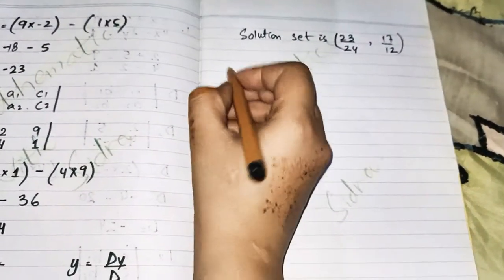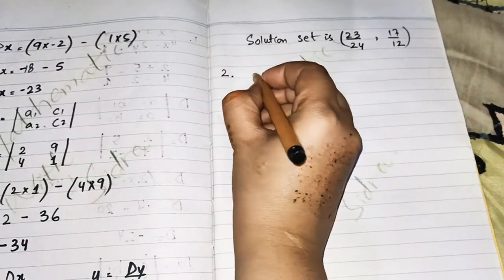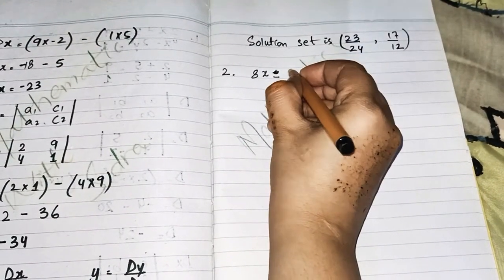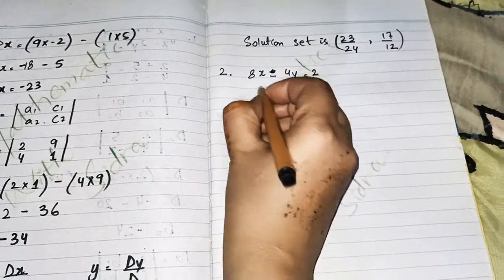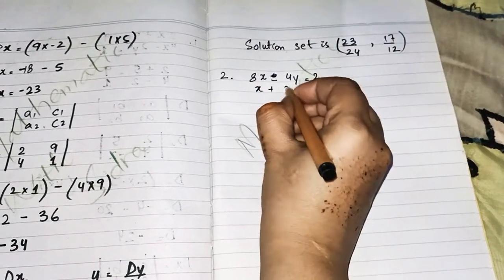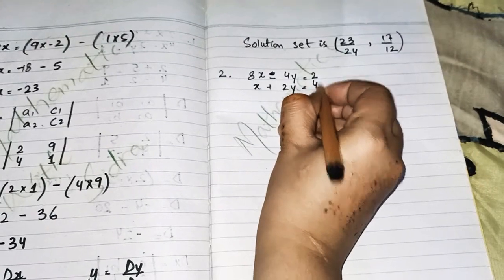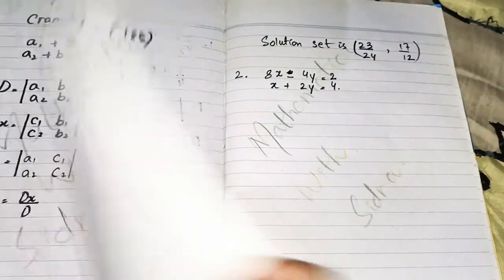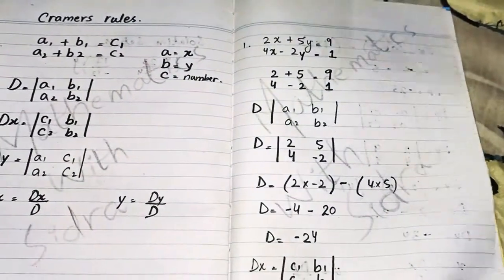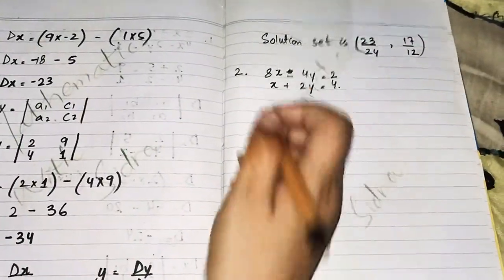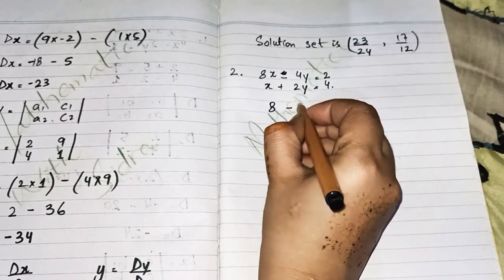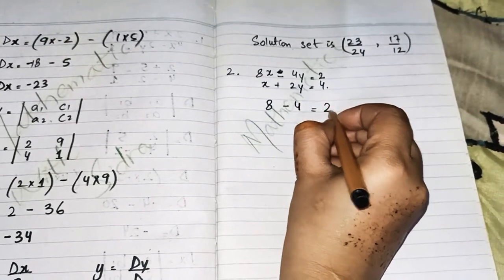Now move to the next question, question number 2, which is 8x minus 4y is equals to 2, x plus 2y is equals to 4. We have to solve this again with the same method, with the same formula. So let's start to find out which one is A, B and C. So 8 is A, minus 4 is B, and 2 is C.